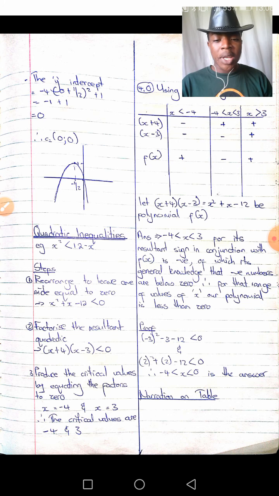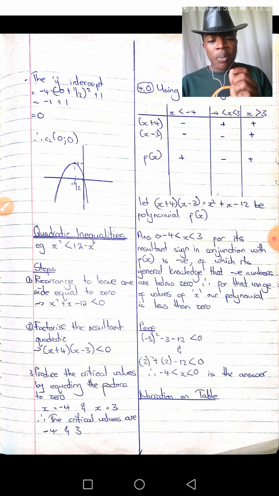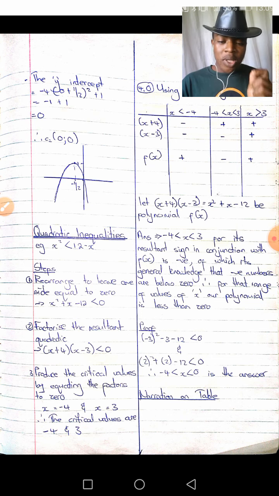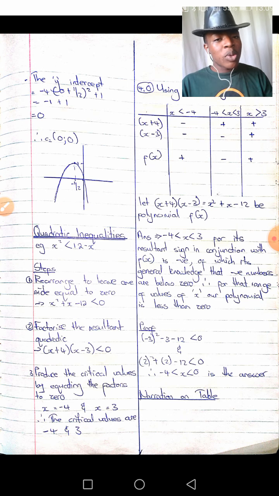From there you factorize the resultant quadratic. You have x plus 4 multiplied by x minus 3 is less than 0. From what you have done so far, you can now produce what we call critical values by equating these two individual factors to 0. You get x is equal to negative 4 and x is equal to 3 respectively. Those are your critical values.